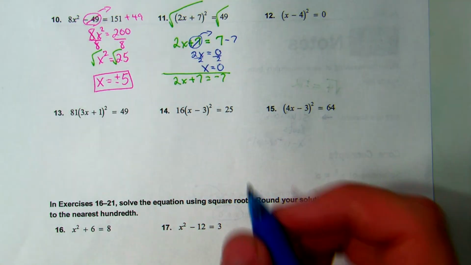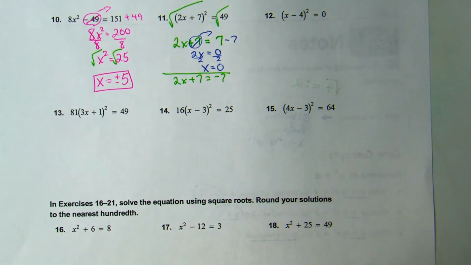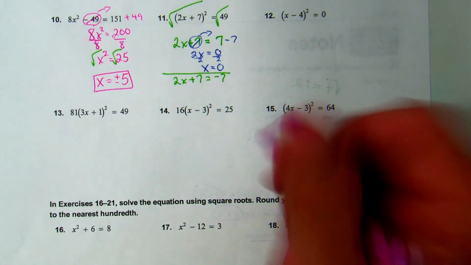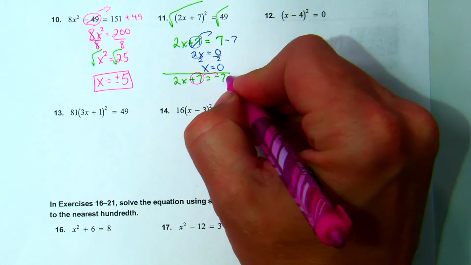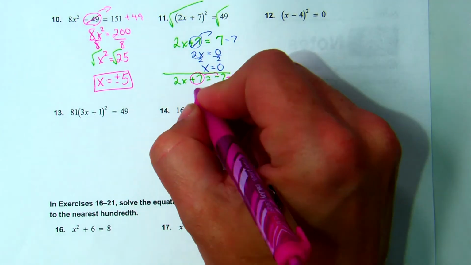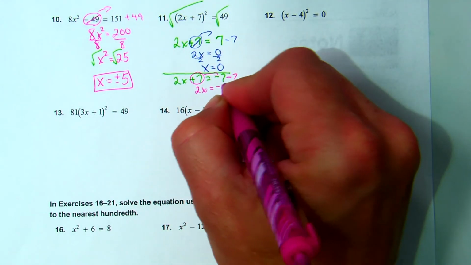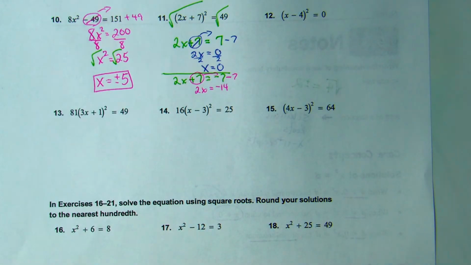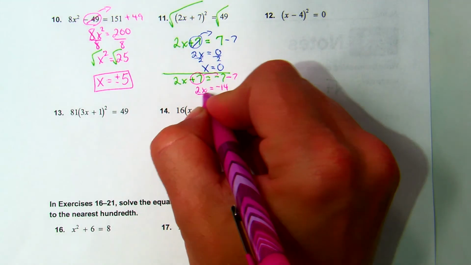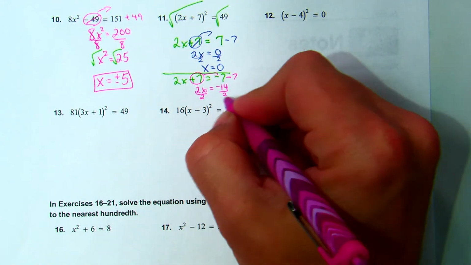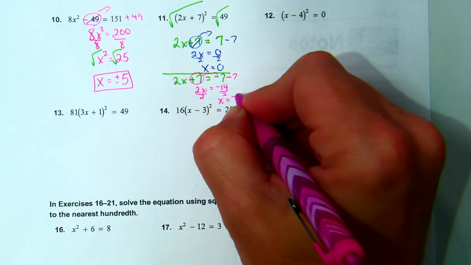All right, and then on the second one, I'm going to do similar steps here. I'm going to take this positive 7 and move it across, which means I have a negative 7. And so 2x is going to equal a negative 14. Don't think in terms of multiplication here, because that's a common error. Negative 7 minus 7 is still an addition-subtraction situation, not a multiplication deal. So the two negatives don't make a positive. You have negative 7 minus 7, that's a negative 14. Now I will divide by 2. X is going to equal a negative 7.